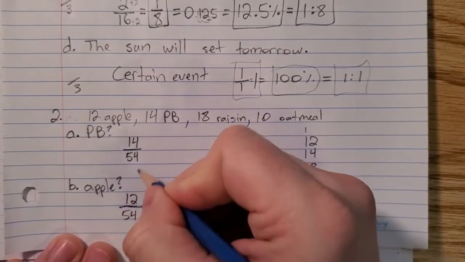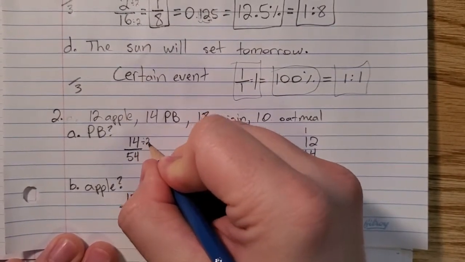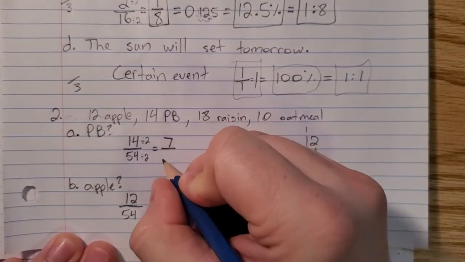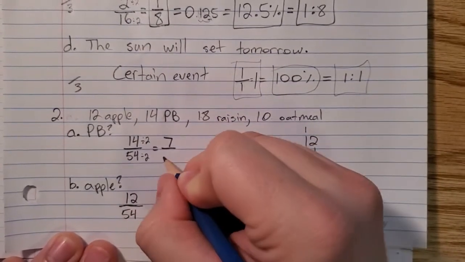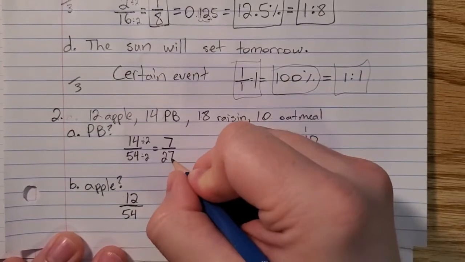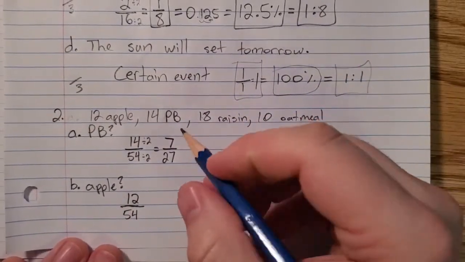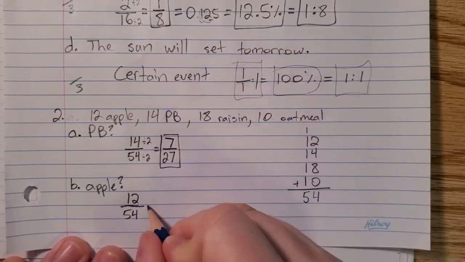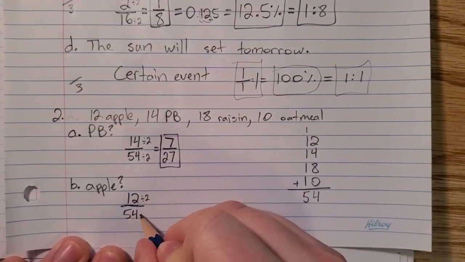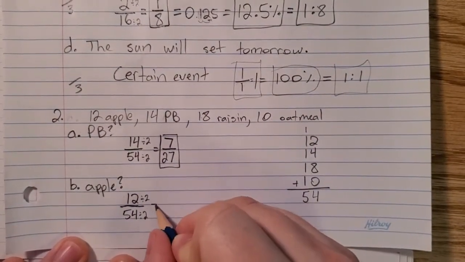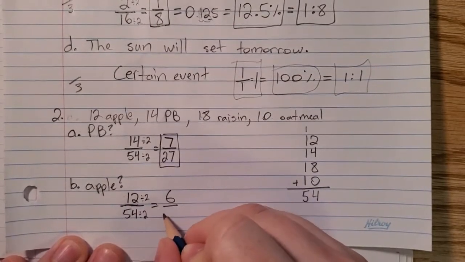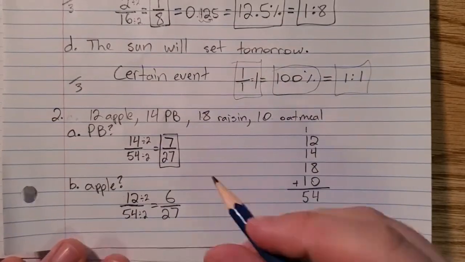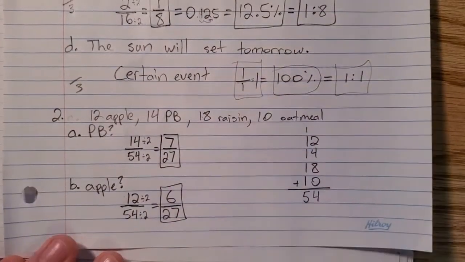So looking, these are all even numbers, which means we can divide them by 2. So let's divide by 2. We'd end up with a 7 for 27, which are both prime numbers, so they can't divide anymore. So there's your answer. We'll divide these by 2. It's going to be a 6 for 27. Now that's a prime number, it can't divide, so that's our answer right there.